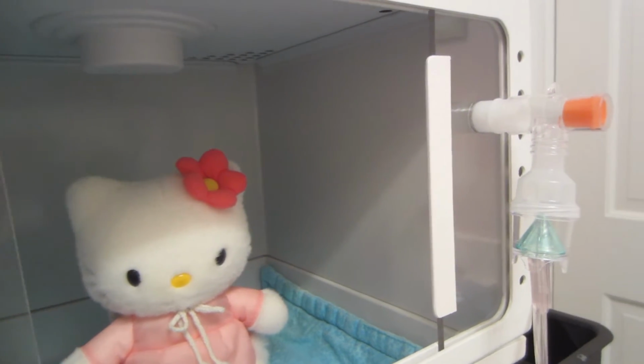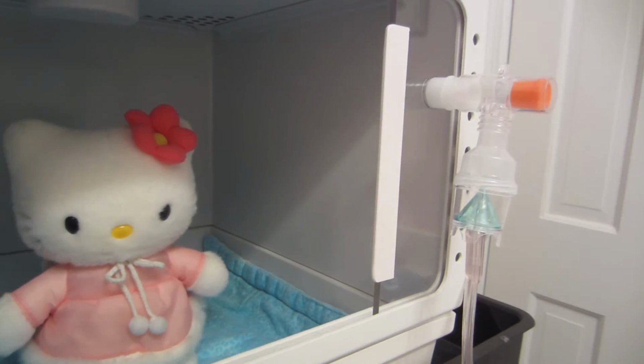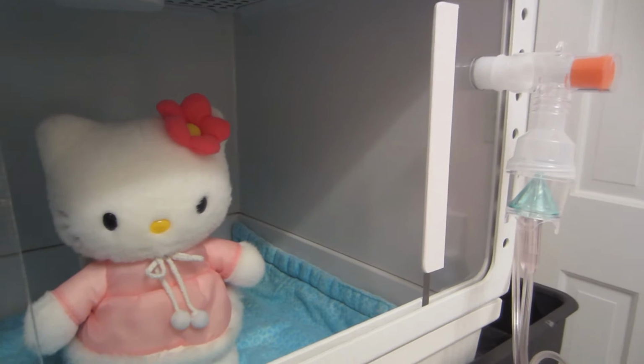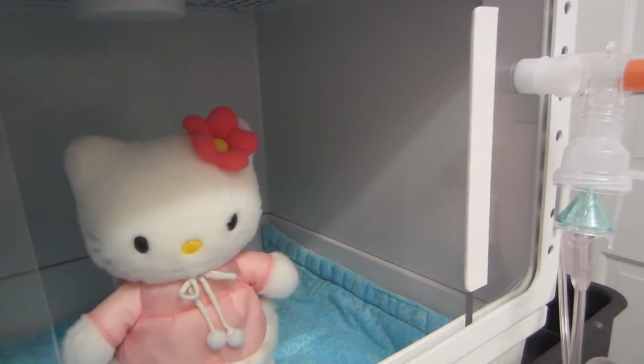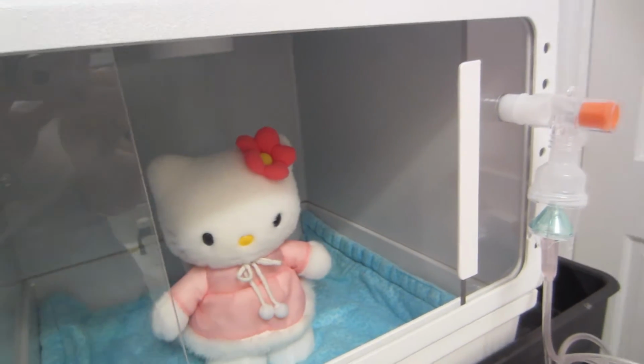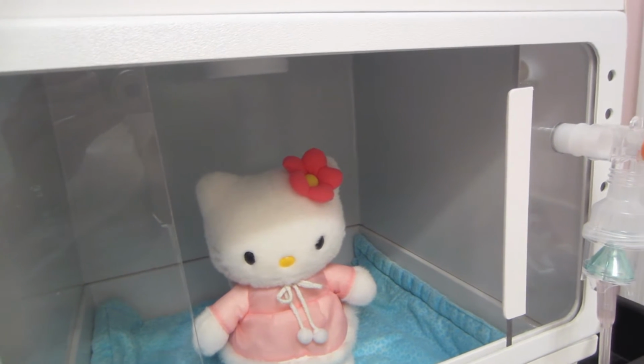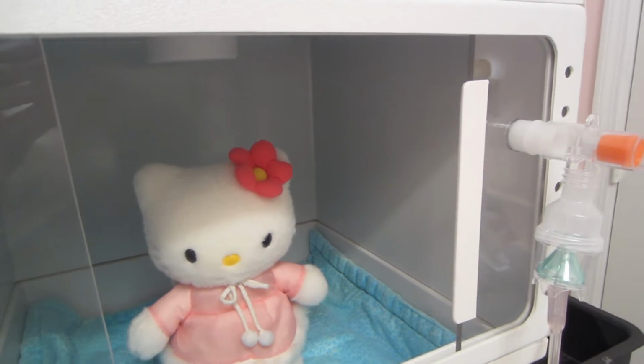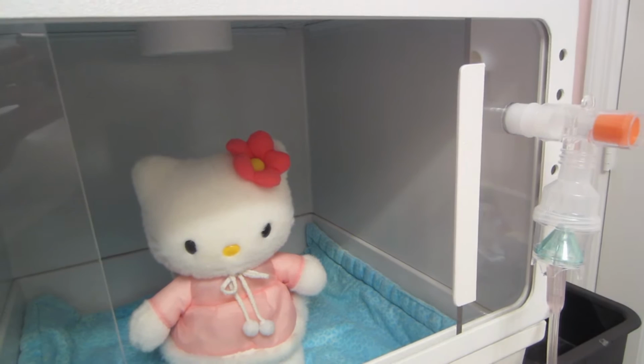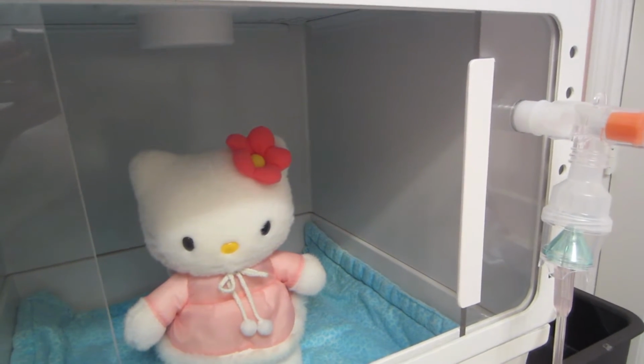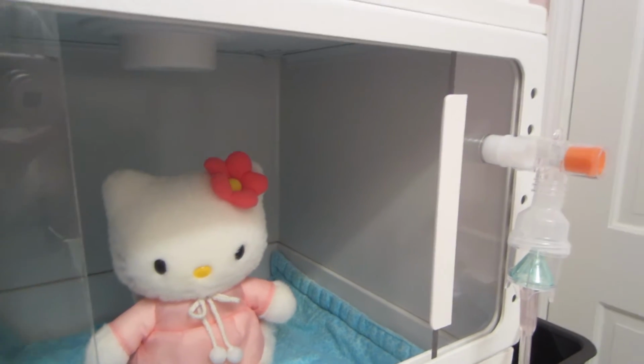This is going to be a real quick video on how to use a nebulizer for cats. And I am using as my nebulizer chamber an incubator, and you don't need to use anything this fancy. You can use a carrier and wrap towels around it, or a plastic bag, something like that.